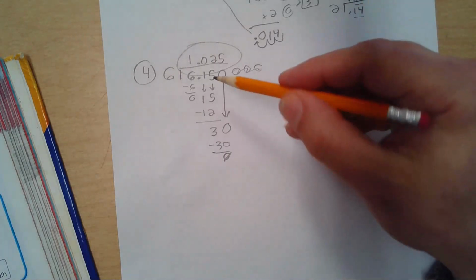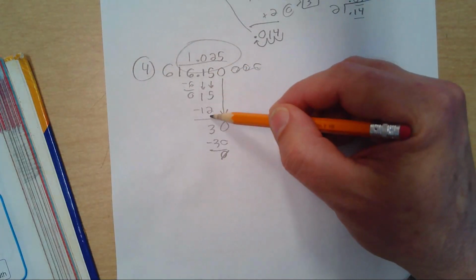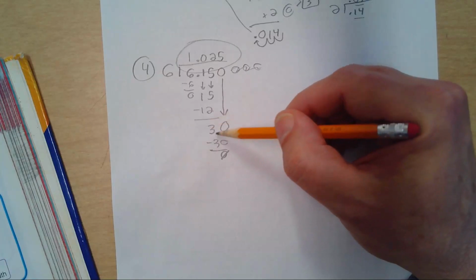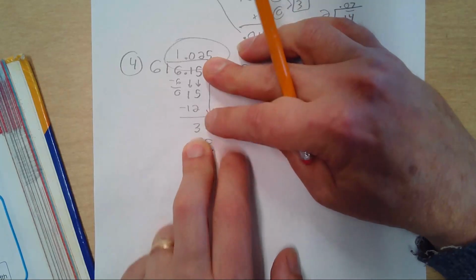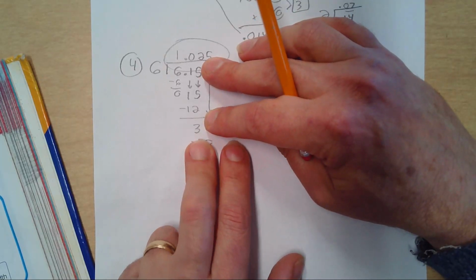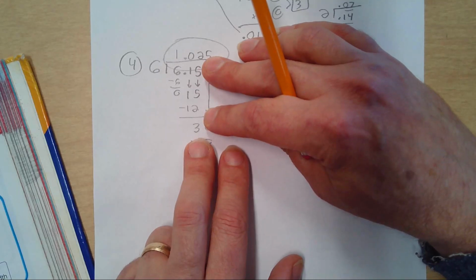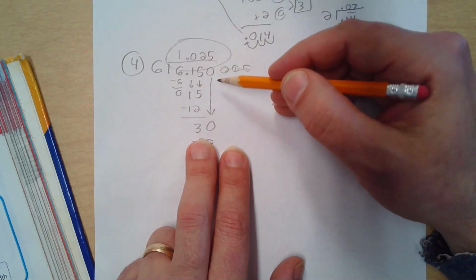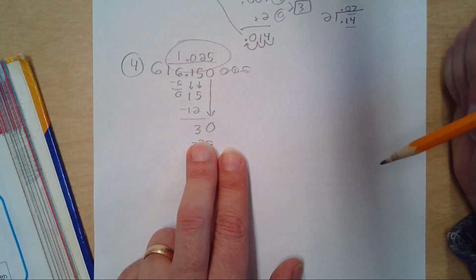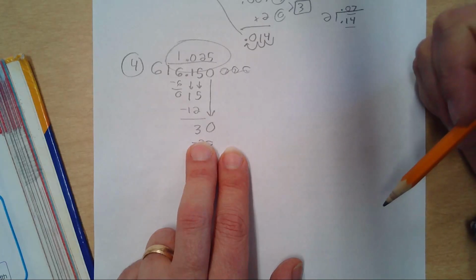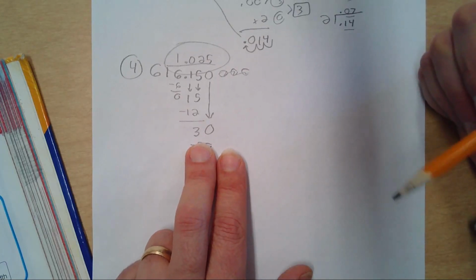So, as you're going through here and subtracting, if you get to a point where you don't have any values left, but you're not at 0 when you subtract, then it's up to you to add that next place value, a 0, drop the 0 down, and continue to solve the problem. These will all terminate, meaning they're not going to repeat or go on forever.